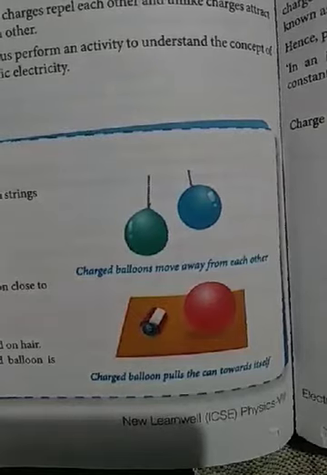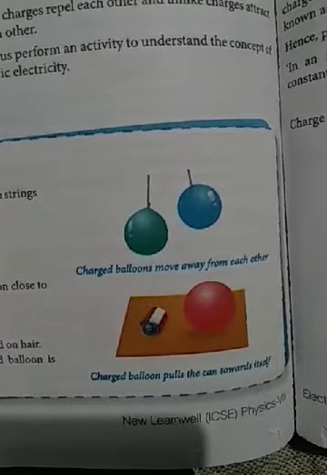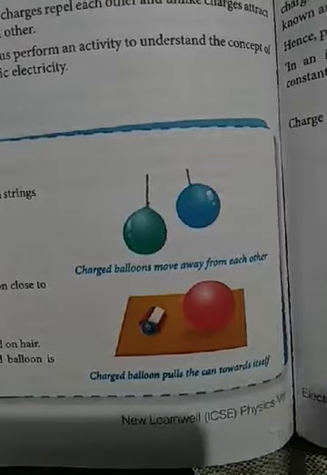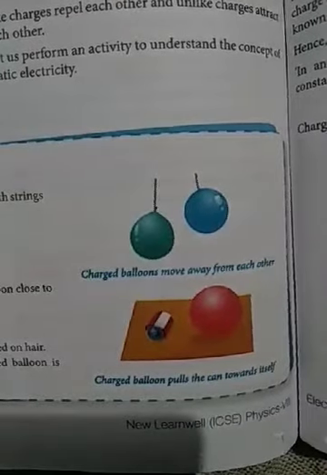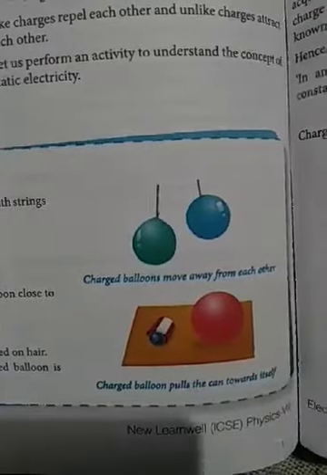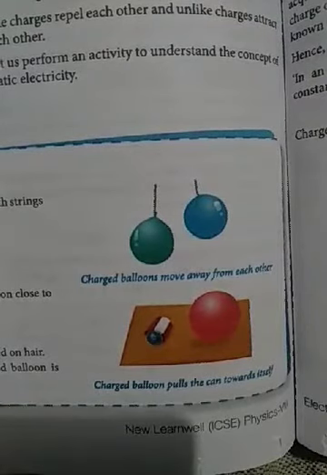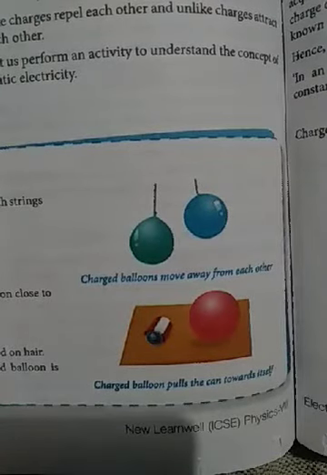Static electricity deals with the study of charges at rest. These charges are called static charges. Here, charges means static charges. Charges are of two types. We know one is positive charge and another is negative charge. And you also know that like charges repel each other and unlike charges attract each other.